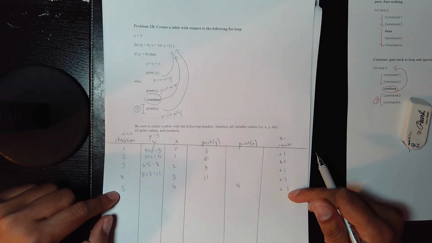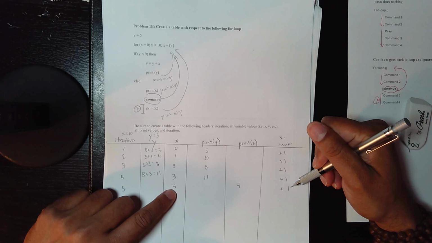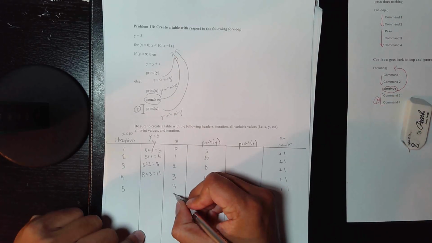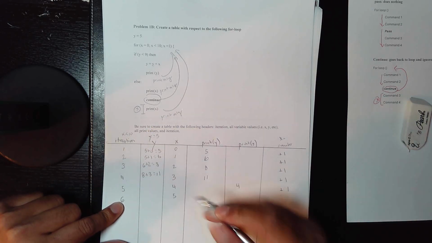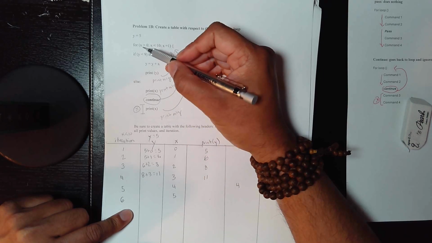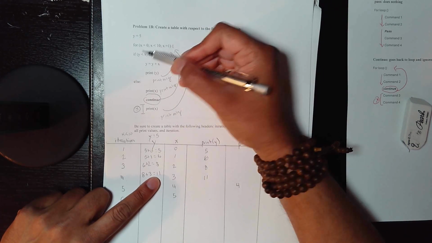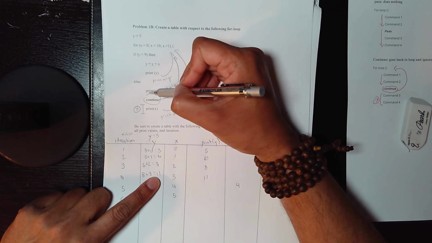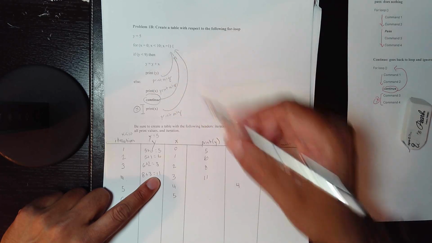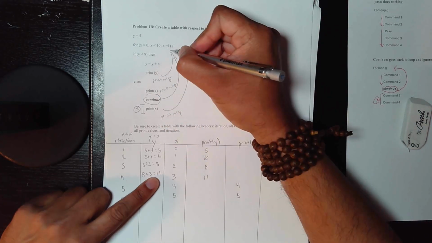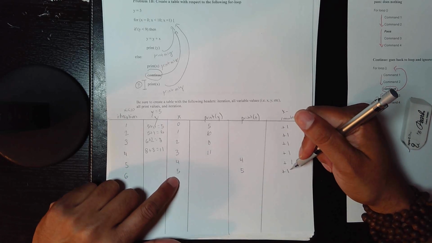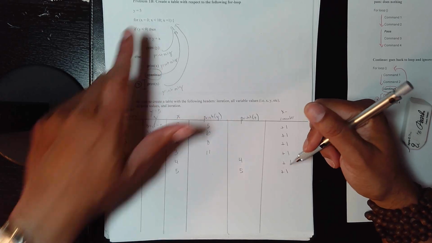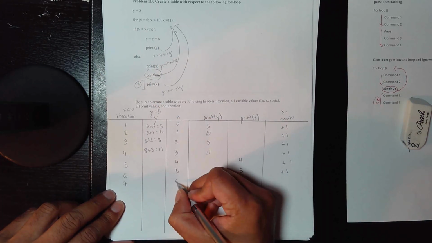So I do x plus 1 and do it again. Now 4 plus 1 is 5. Is 5 less than 10? Yes, 5 is less than 10. So now my iteration is 6. On the sixth iteration, I come down: is 11 less than 9? No, 11 is not less than 9. So I go to else and print x, which is 5. Continue back and ignore that part, plus 1. We'll do one more time, but you'll see it's the same pattern. 5 plus 1 is 6. Is 6 less than 10? Yes. So I enter the loop again with 6.